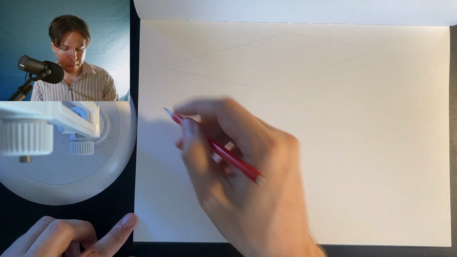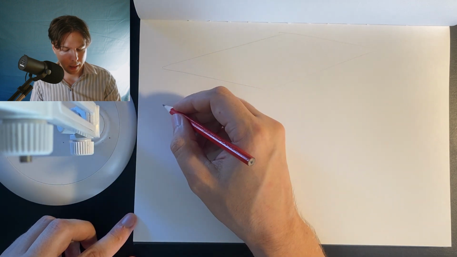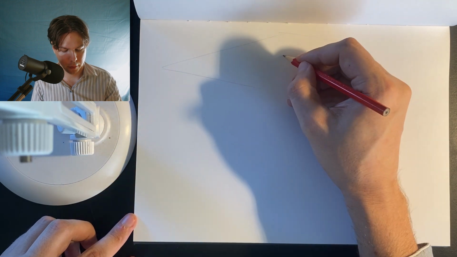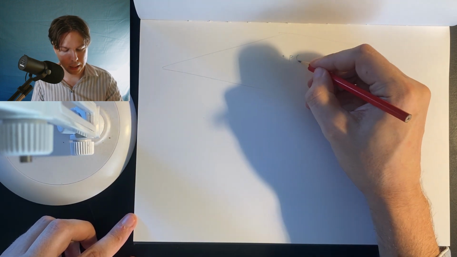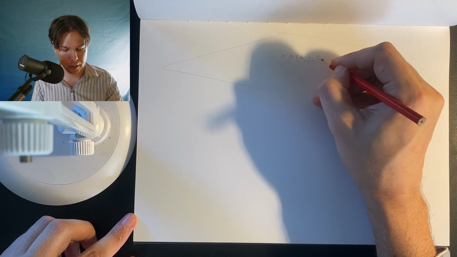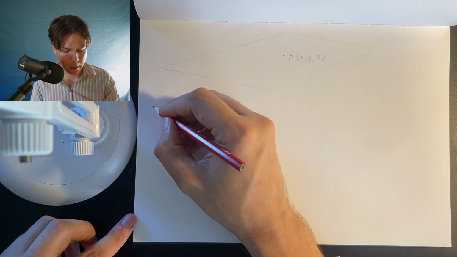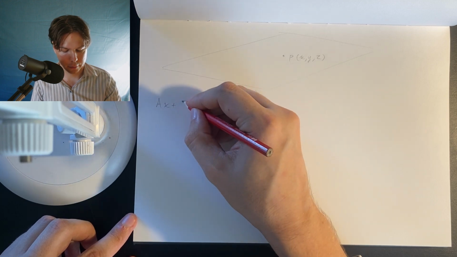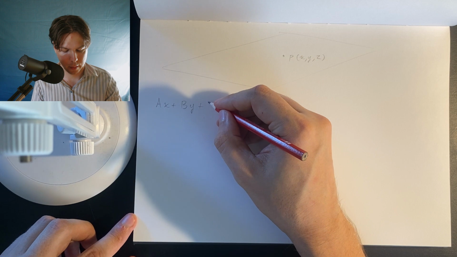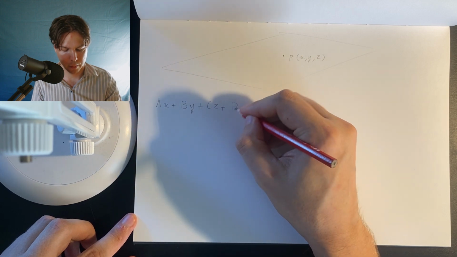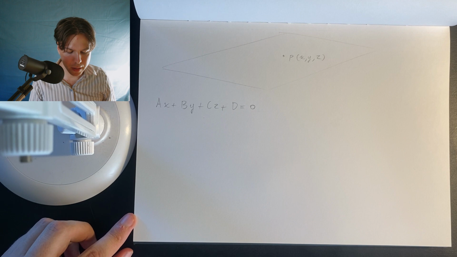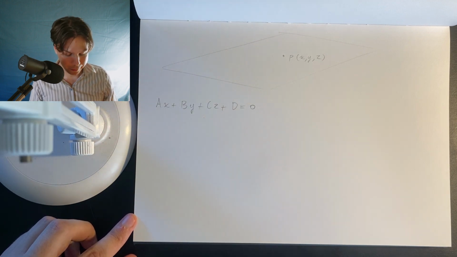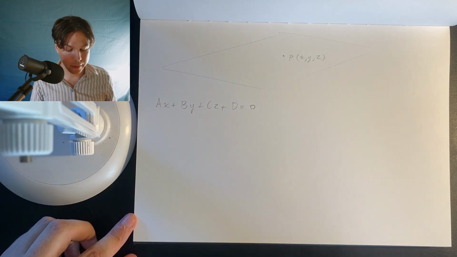Well, a plane is a mathematical structure where every point on the plane, so if I put a general point P that has an X, Y, and Z coordinate, then some constant times X plus Y plus Z plus D equals 0. Fair enough.